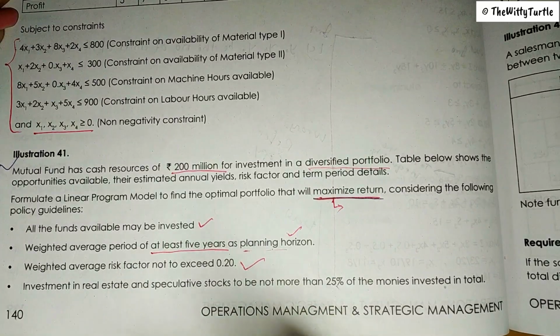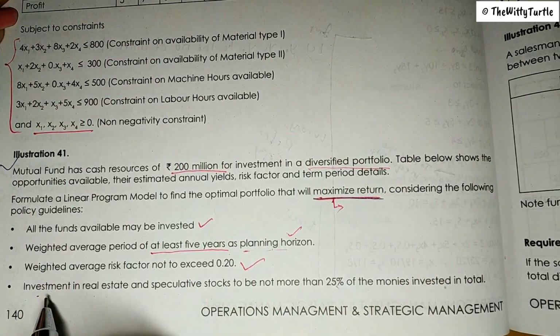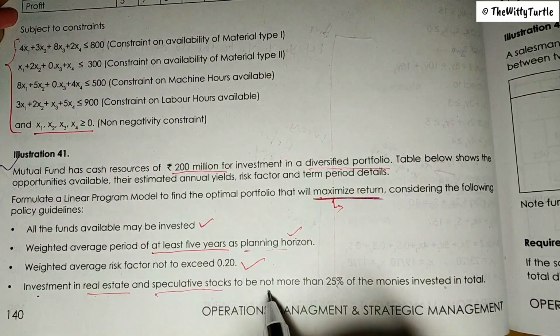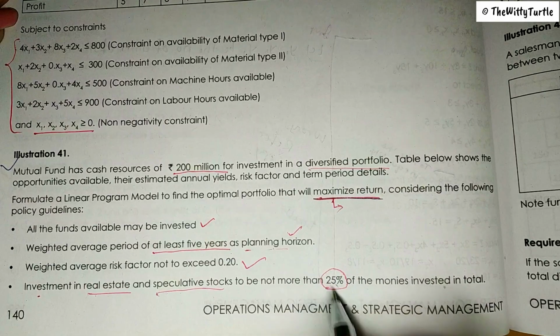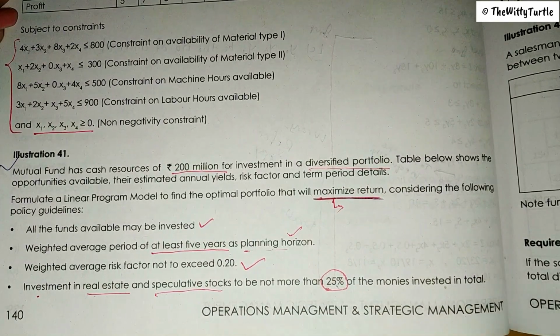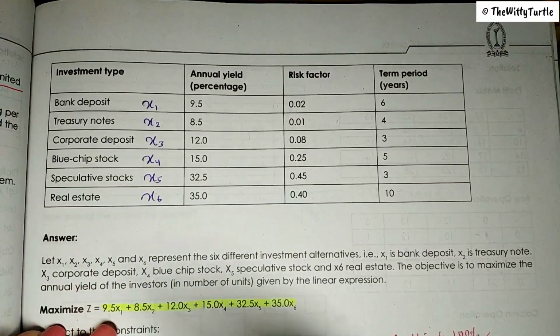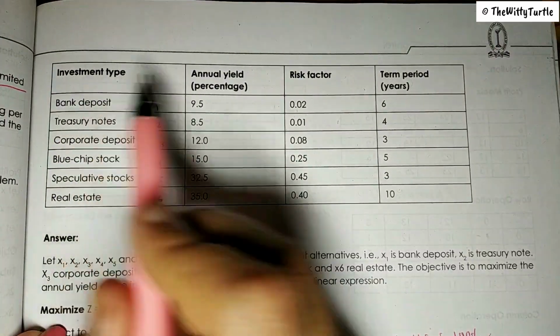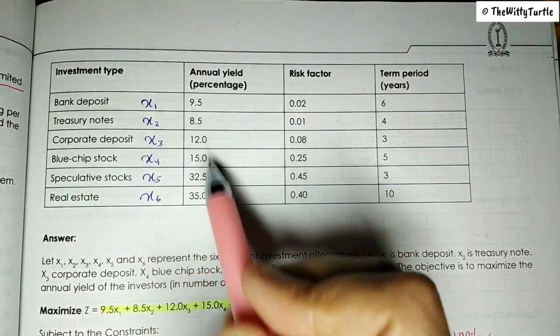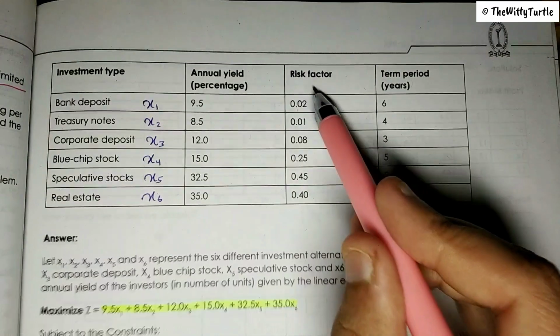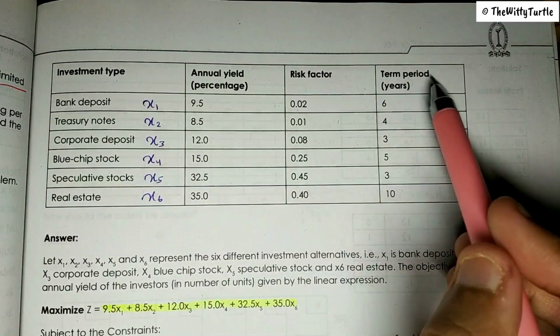Then the fourth point says that investment in real estate and speculative stocks to be not more than 25% of the money invested in total, right? And here in the table, every detail has been given to you. What is the investment type, annual yield, and these are in percentage. Then risk factor has been given to you. This is basically probability. Then your term period has been given to you.